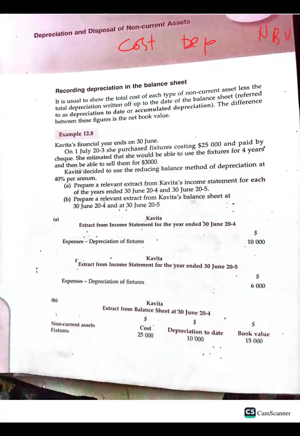Just want to remind you of this. So you record the name of the assets here. To be specific, these are non-current assets. You write the name, the amount of the cost, the amount that has been depreciated, and what remains after depreciating, which is called the net book value. Basically, this is what happens.